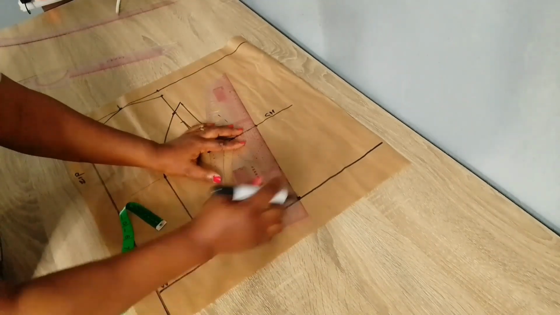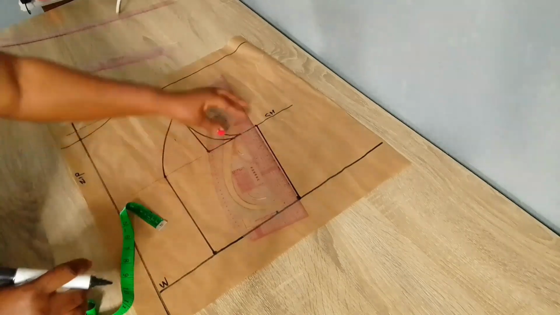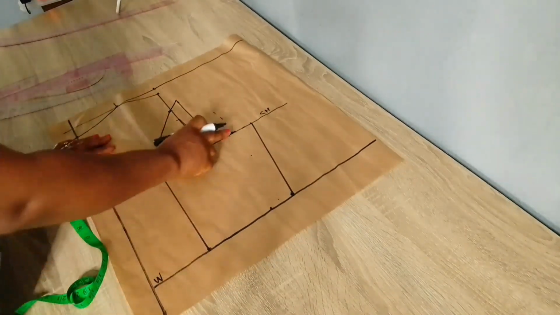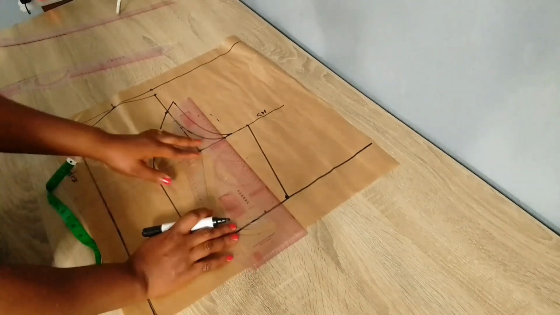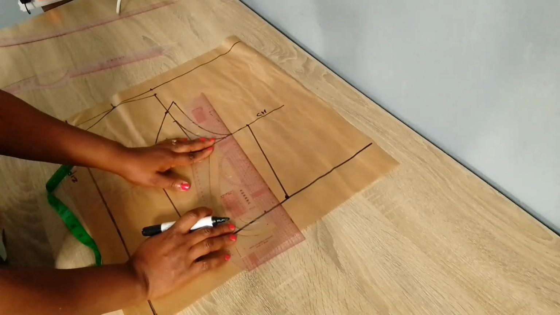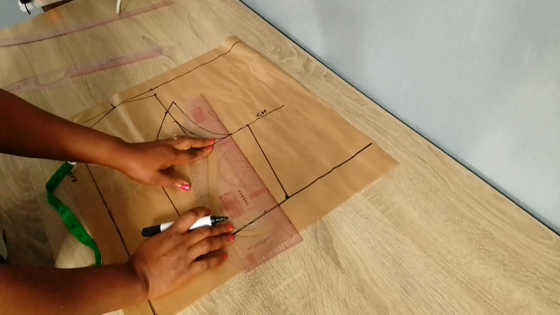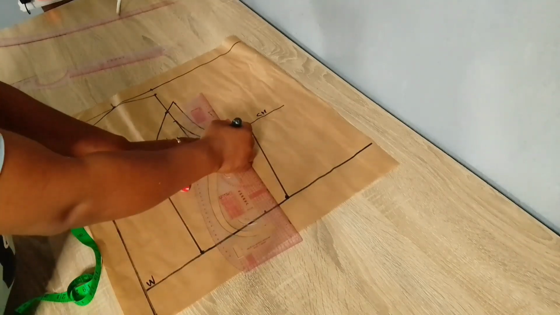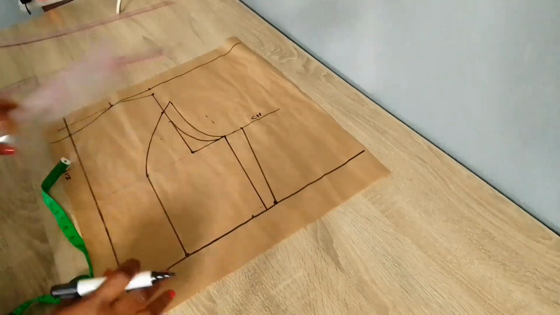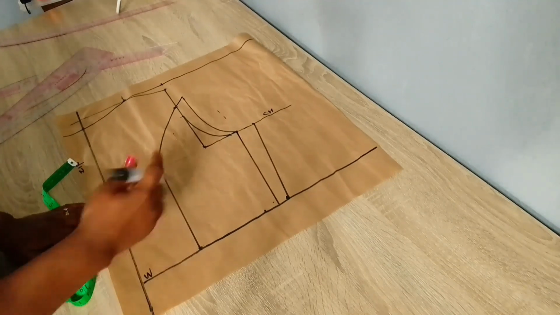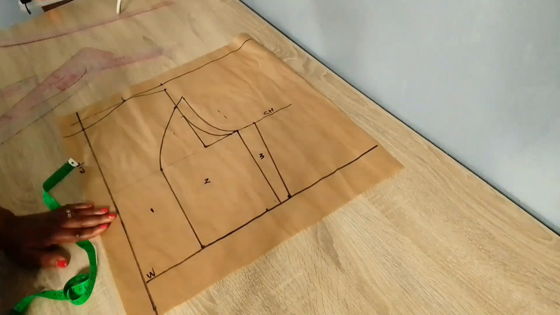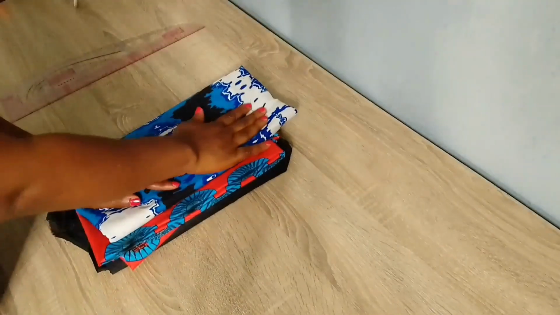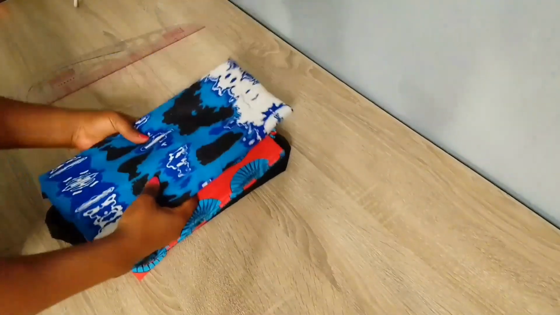I placed the quarter of my waist measurement plus 1.5 inch seam allowance, and then I linked it up. Just like I did for the front pattern's side front tightening, I created a straight line. You can decide to tighten your back darts or just leave it this way. I numbered it 1, 2, 3. So it's very easy, guys.